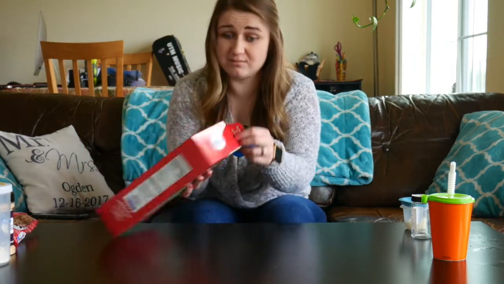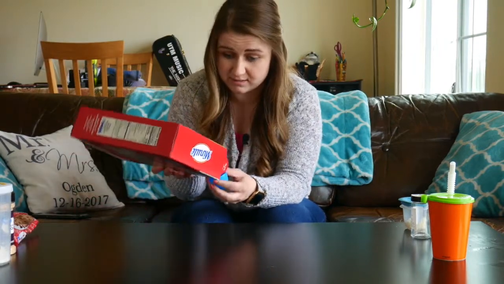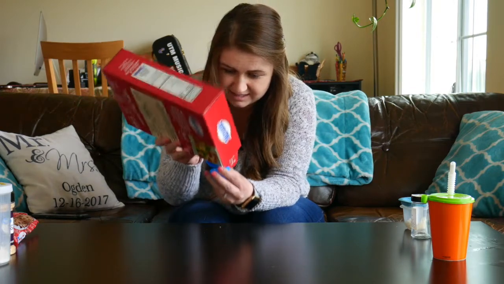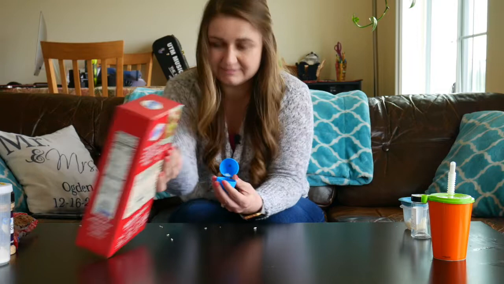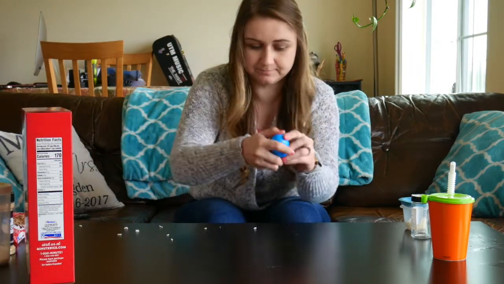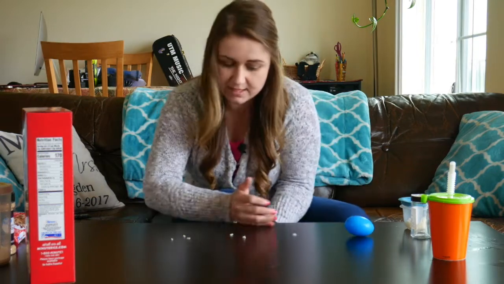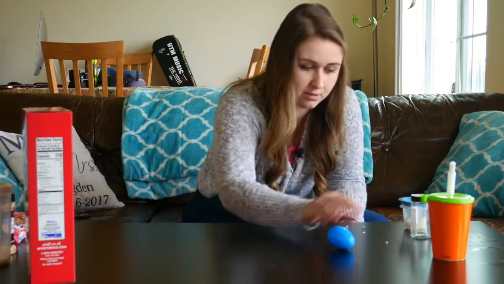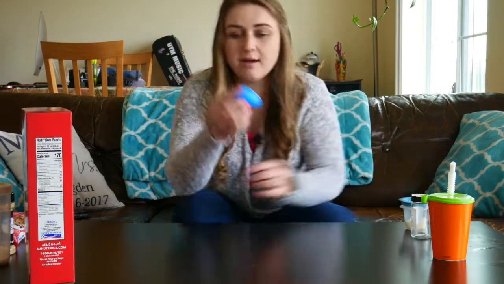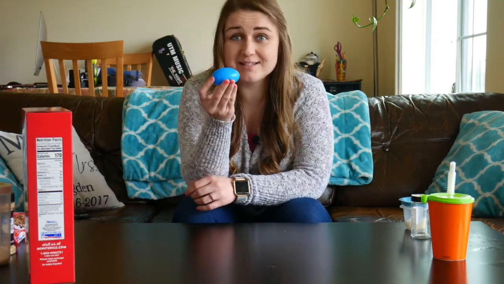Okay, now this one's going to get really messy because this is a small little container. And that's okay. It's all right. Okay, so I've got my rice in here. Now I'm just going to clean up my mess. Messes are okay. You just got to clean them up. Okay, so now I have my egg with rice in it, and see what that sounds like.